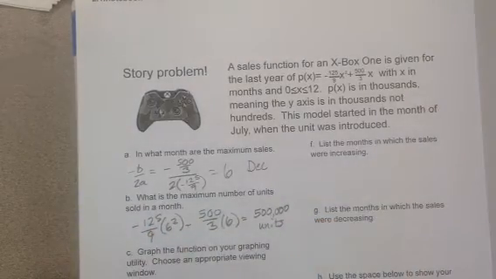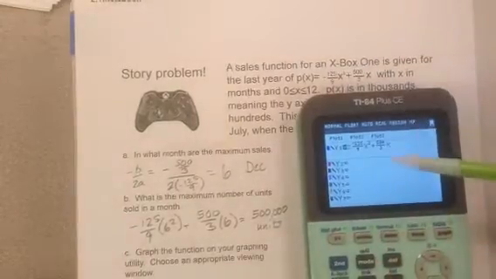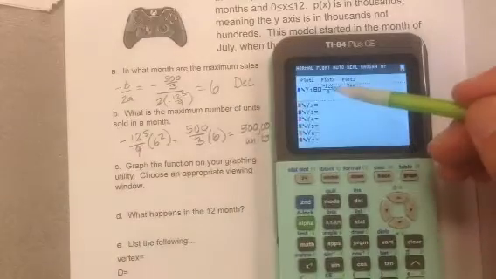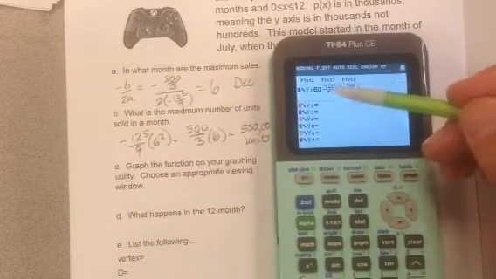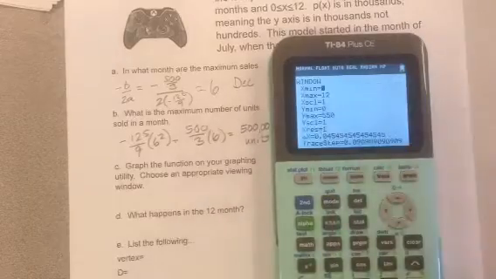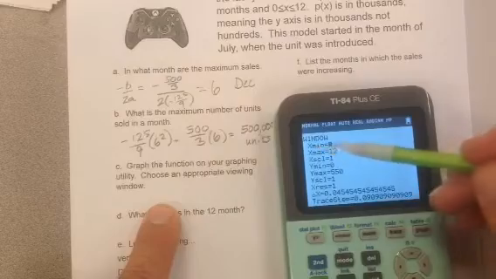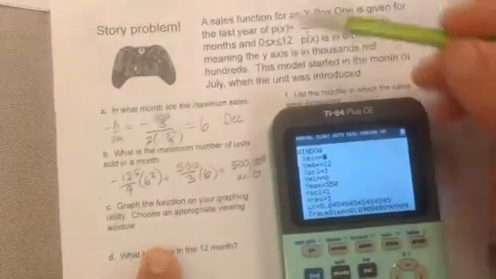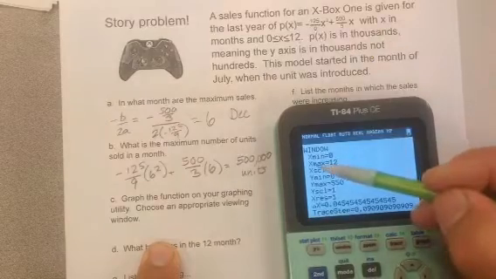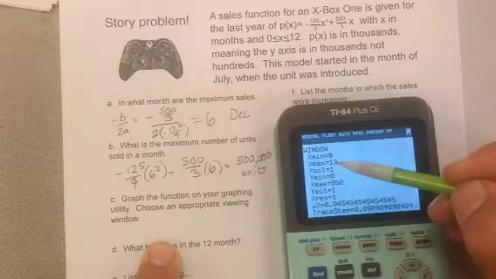Graph the function on your graphing utility. Choose an appropriate viewing window. So I have taken the function and put it on my calculator, negative 125/9 x squared plus 500/3 x, and I'm going to choose a window. The window goes from 0 to 12 because this function goes from 0 to 12. My x min is 0 and my x max is 12.